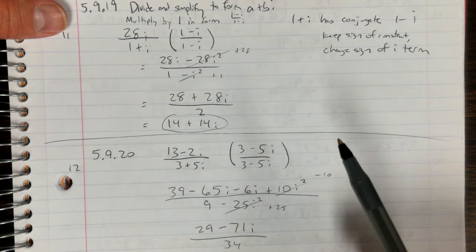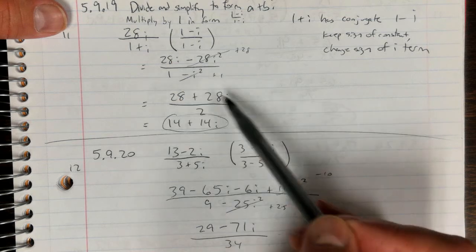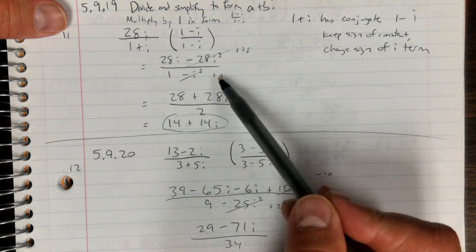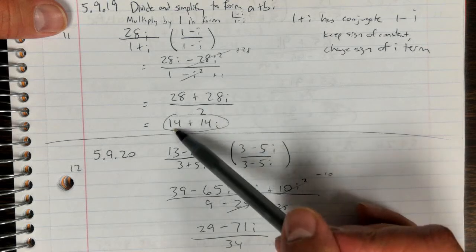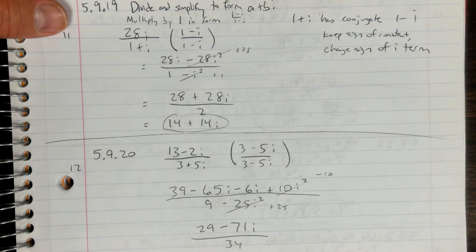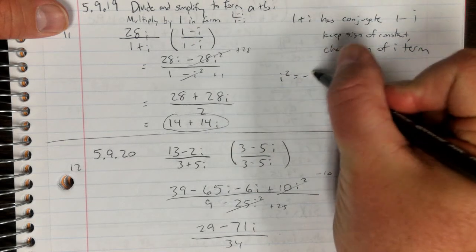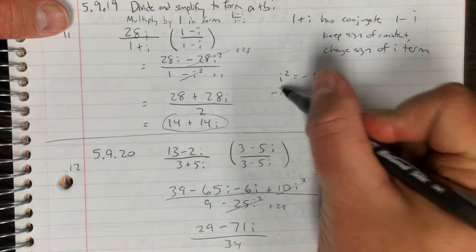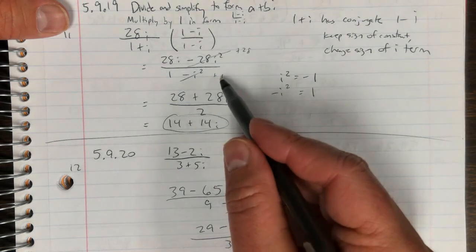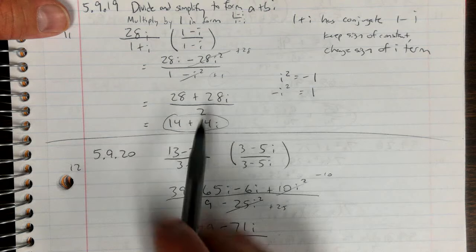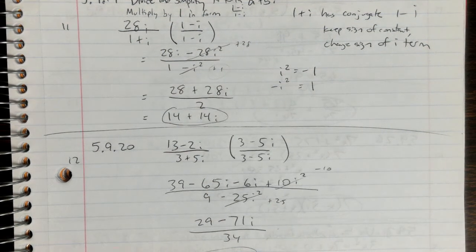So then you just rearrange it where the plus 28 goes in front, the 28i goes in back, and 1 plus 1 is 2. So then you just divide it, and so you get 14 plus 14i. So basically, like I was saying here, i squared is negative 1, so negative i squared would be positive 1. And so that's why we're doing a plus 1. So it all works out where 1 plus 1 is 2, and then you just simplify.